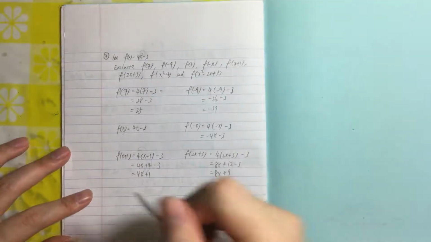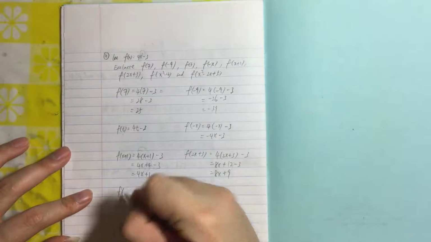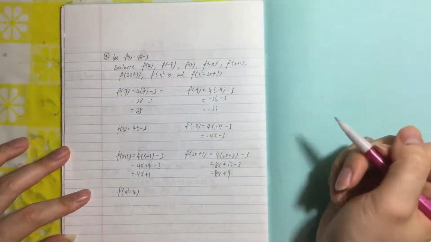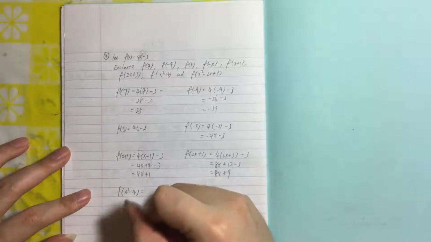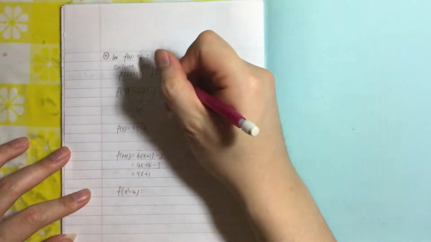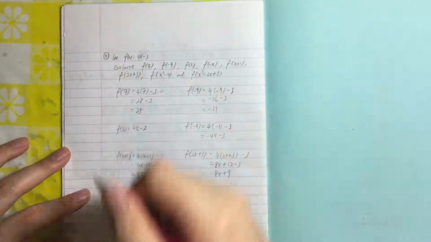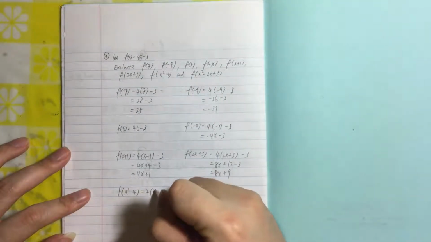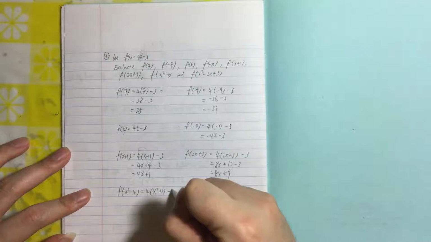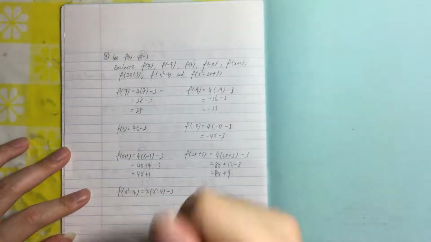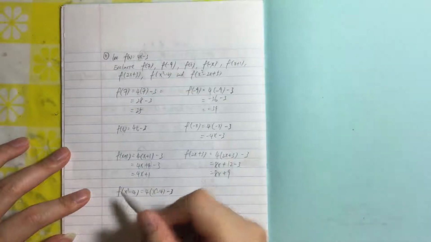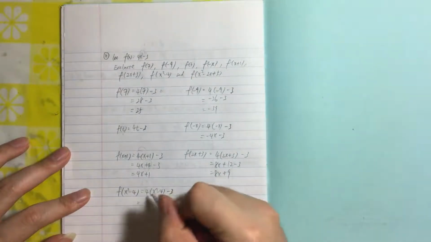Next, how about f of s squared minus 4? For f of s squared minus 4, I replace x with what's in the parentheses. I get 4 times s squared minus 4 minus 3. That's the first step. Then distribute 4.